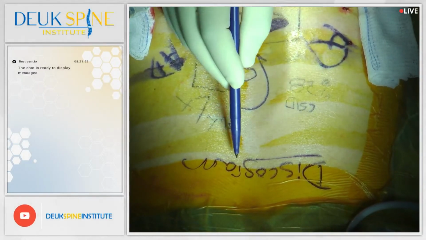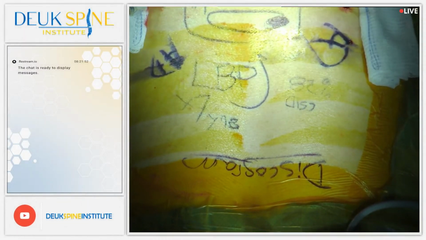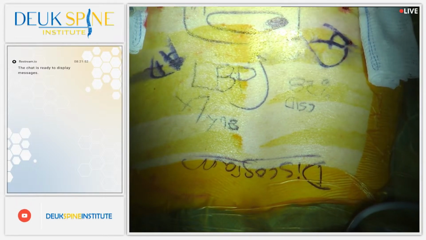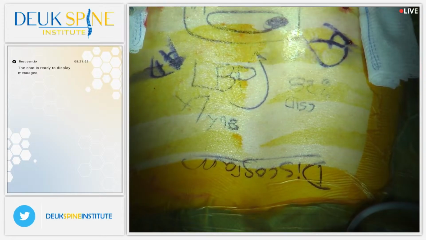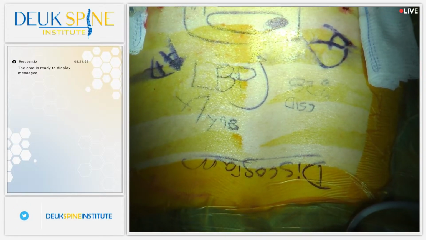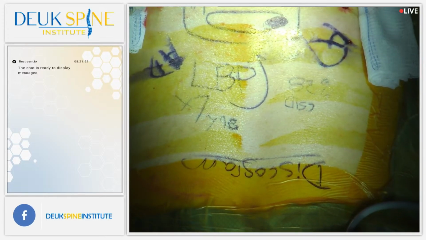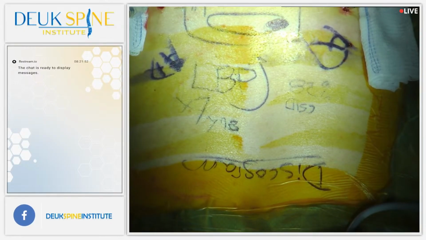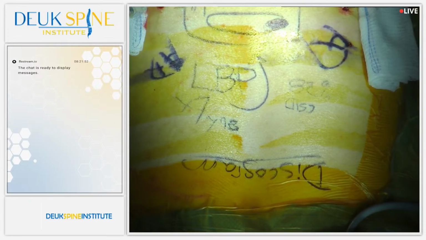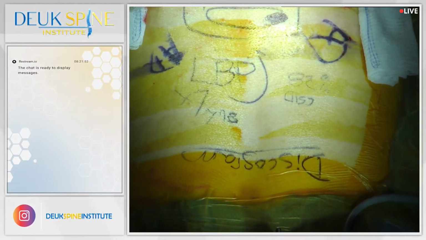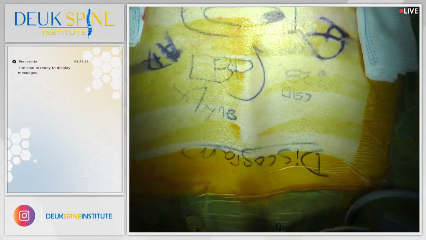Disco means the disc, gram means a test, like an imaging. Discograms can be either chromodiscograms, which is just injecting dye, or evocative chromodiscograms, where you're seeing if the patient experiences the pain they typically get in their back. If they do, we call it concordant. So I'm going to do a test on these two discs to see if he has concordant pain, which is his typical daily pain.